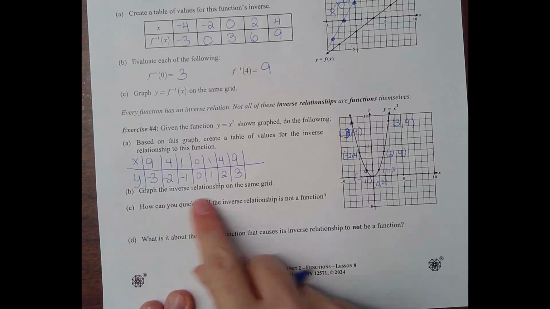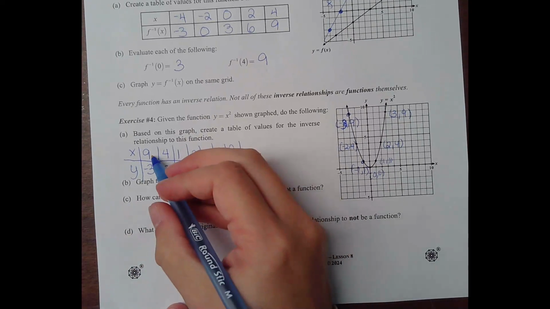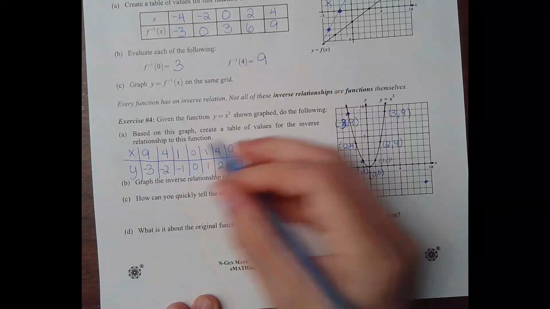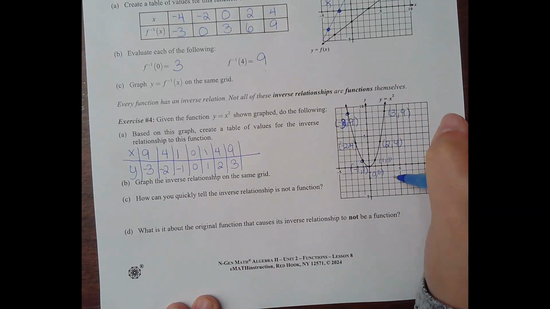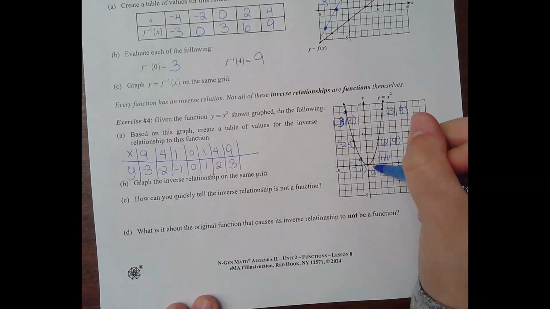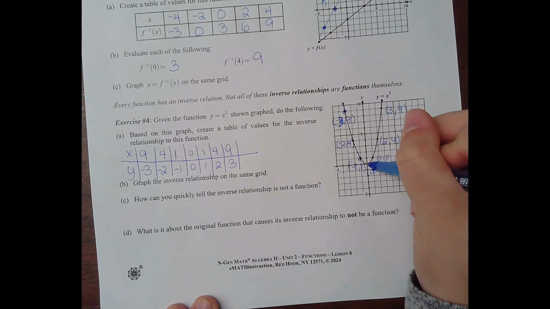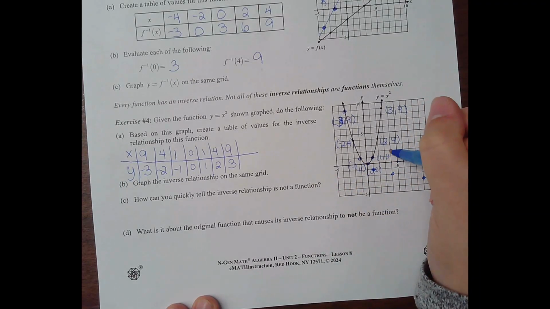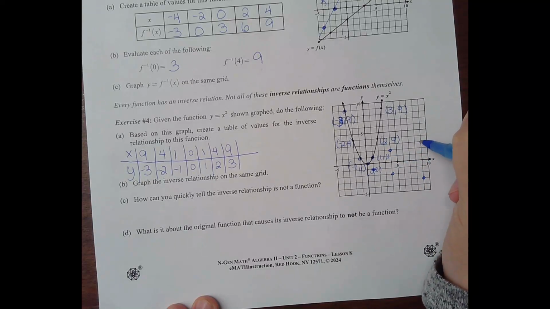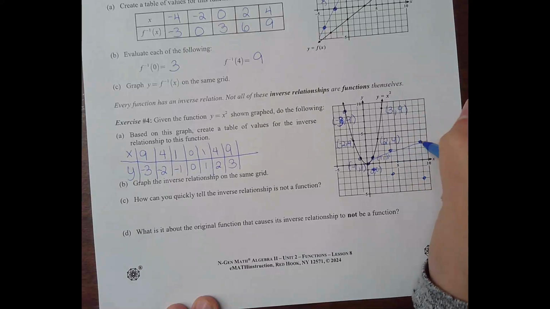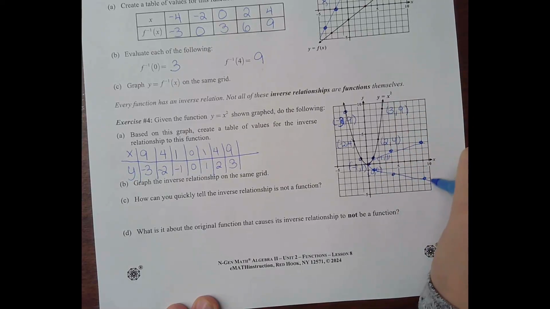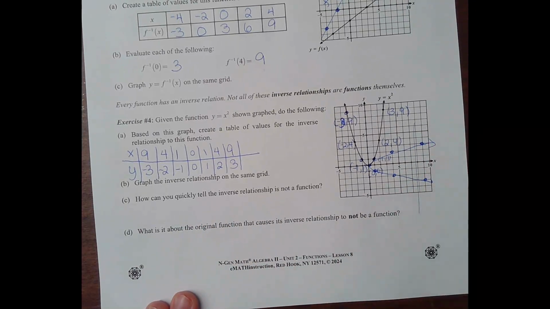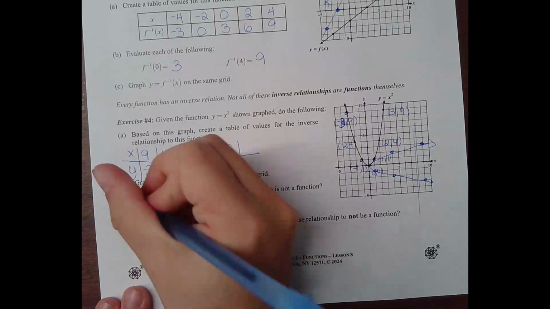So now it says let's graph this relationship. So I'm going to use these points. So 9, negative 3 is this point right here. 4, negative 2. 1, negative 1. 0, 0. 1, 1. 4, 2, so it's kind of sideways, 9, 3. It's a sideways parabola. Which we know that's not a function. How can you quickly tell the inverse is not a function? Because look, it does not pass the vertical line test.